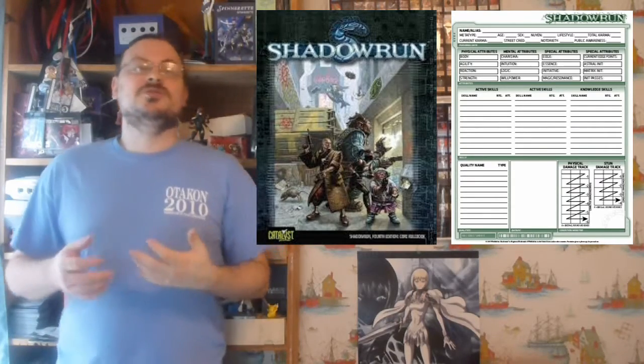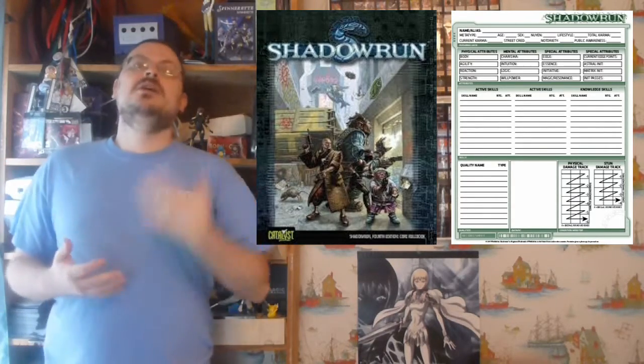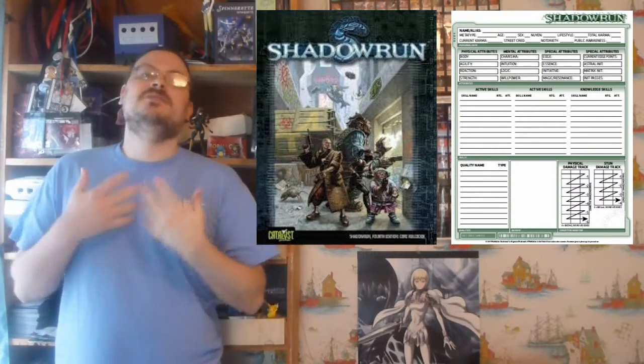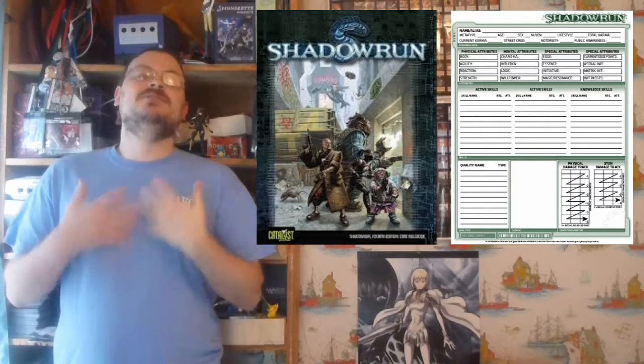Now, you can also usually affect objects or non-living, non-magical things with your spells, but how difficult it is depends on how well they've been processed, effectively how much man has tampered with them.